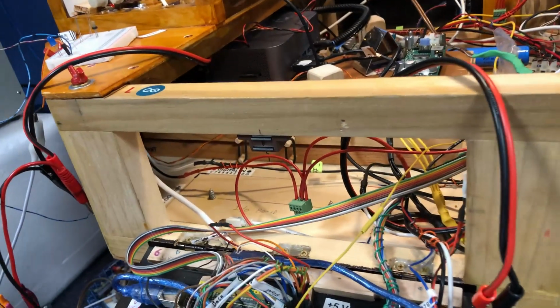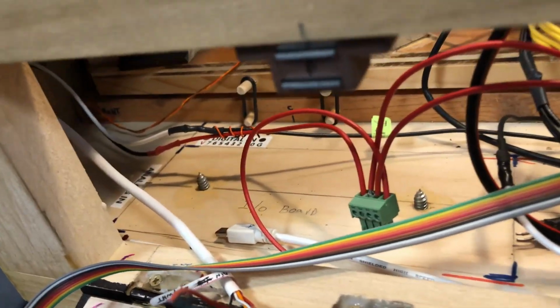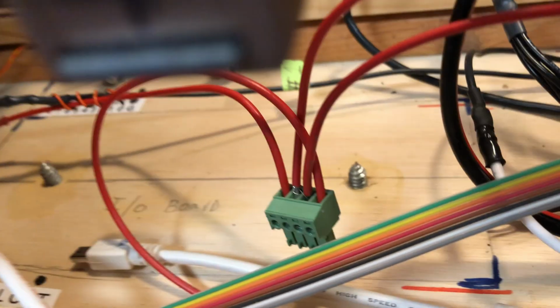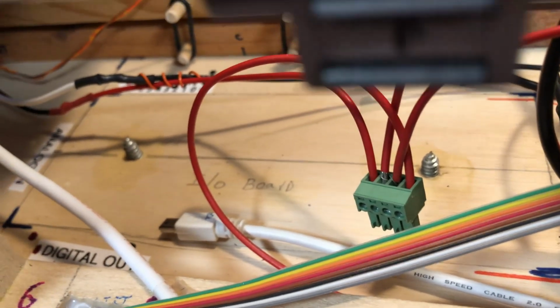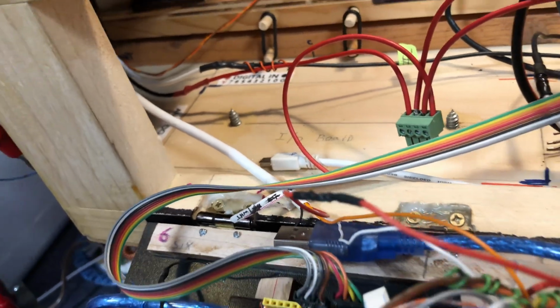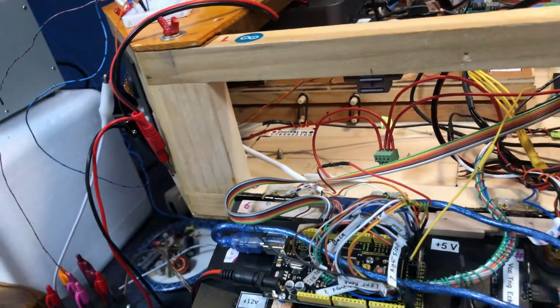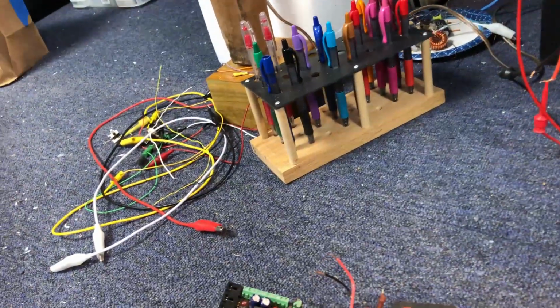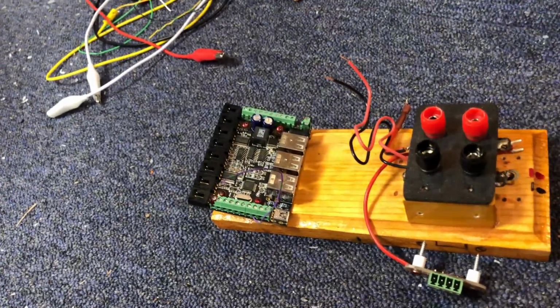Well, I've got Zoe taken apart again. Notice there's a big thing missing there that said I/O board on the underneath there. But that is where my 12-volt power distribution board was.